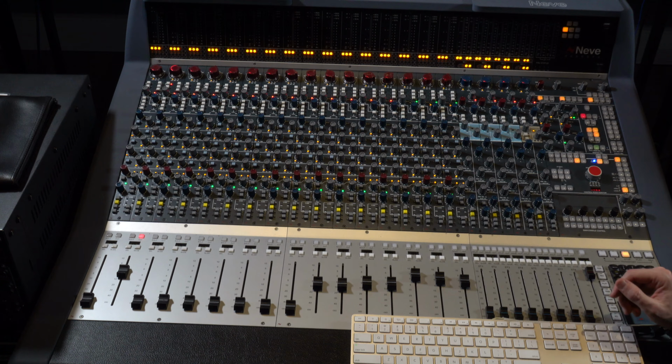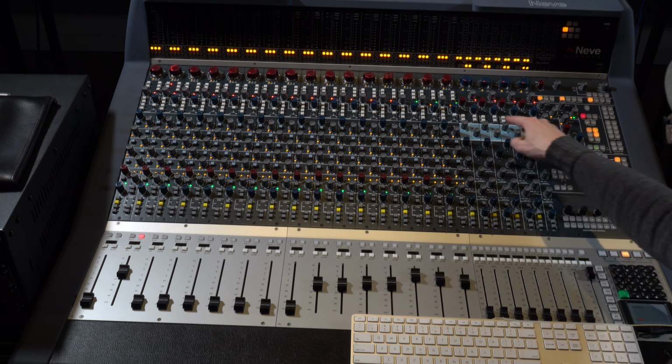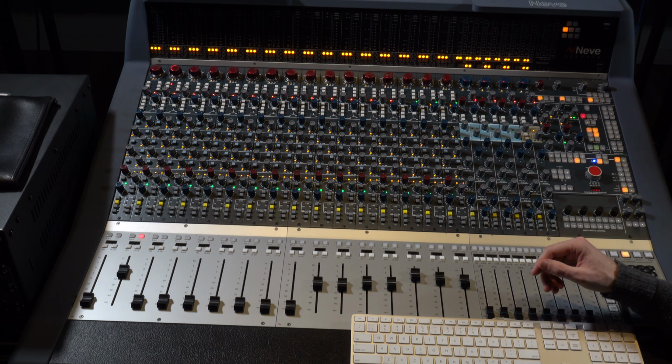In some cases, it's useful to give certain people a specific mix. So we have 6 auxiliary outputs and 6 headphone outputs next door. Aux 1 through to 6 feeds headphone amplifier channels 1 to 6, which feeds the outputs 1 to 6 next door.